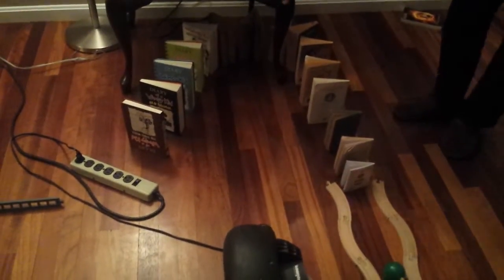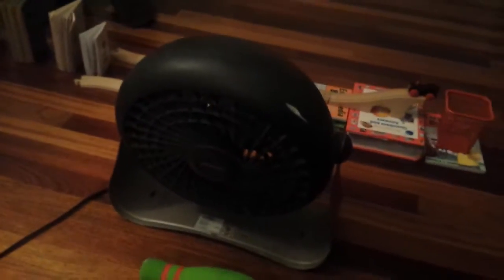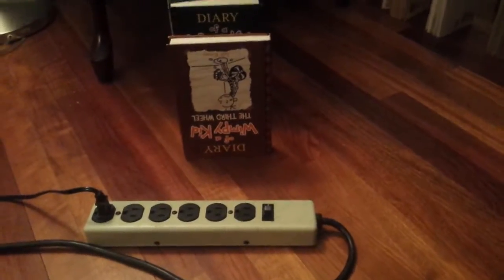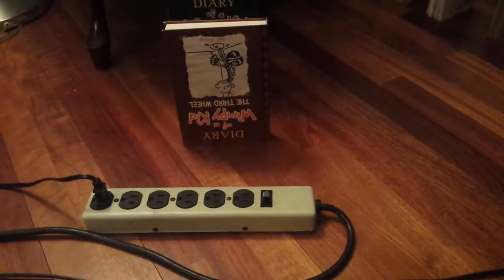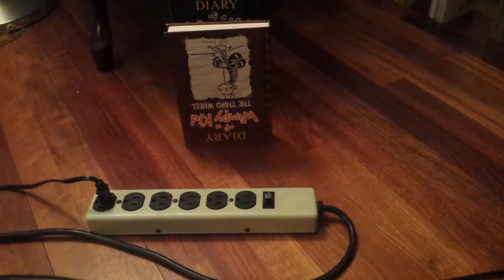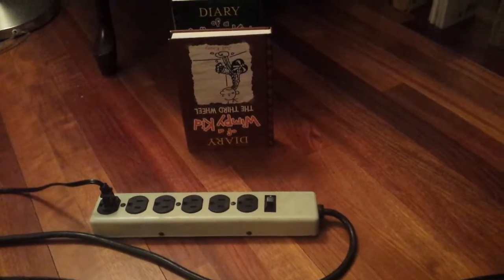When the final book here falls down, it will hit that switch of the extension cord that is connected to the power outlet. Here the kinetic force from the book gets transferred onto the switch, where it gets transformed to elastic potential. There's a spring within the switch.